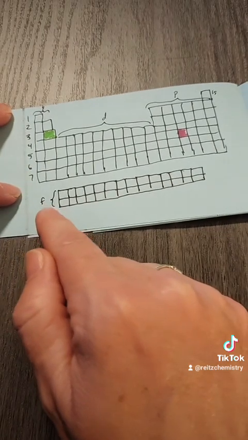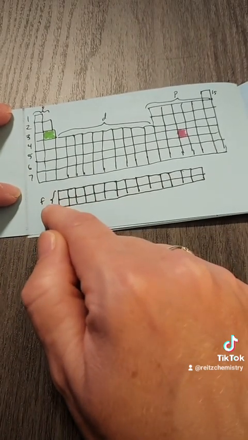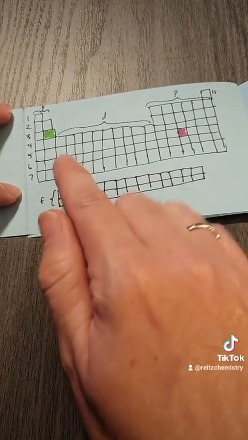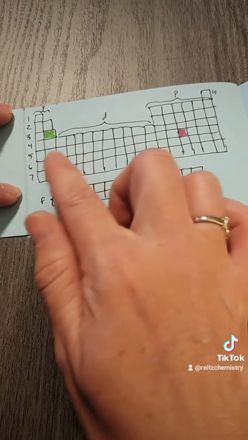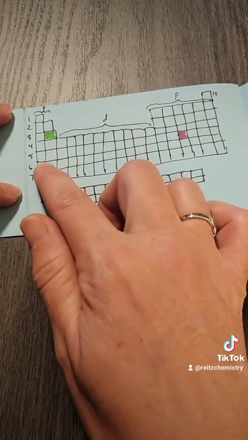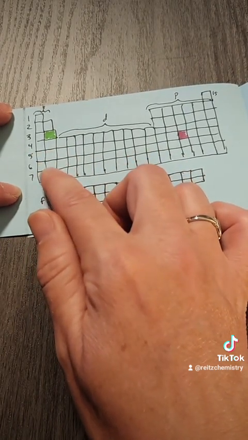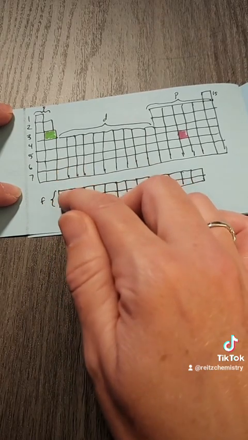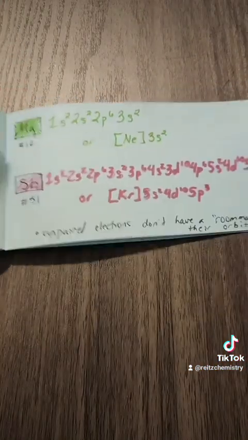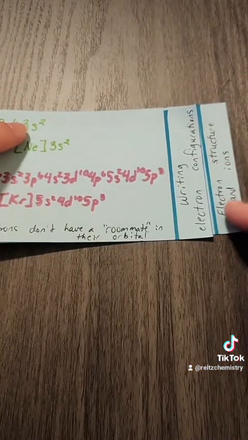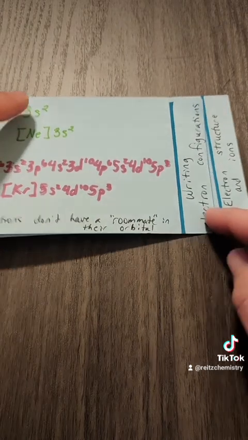By the way, if you ever have to do an F, that is 2 rows off. So D is when you're looking at your energy level. So let's look at the 6th row here: 6s, 5d, 4f.